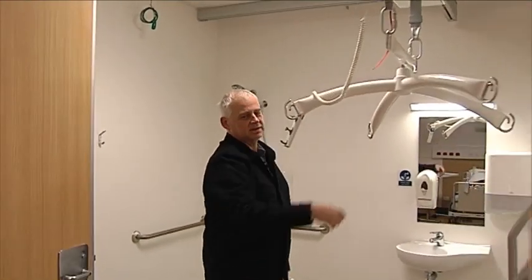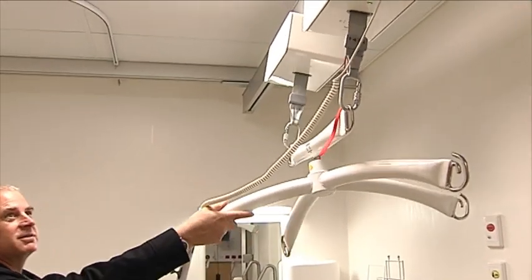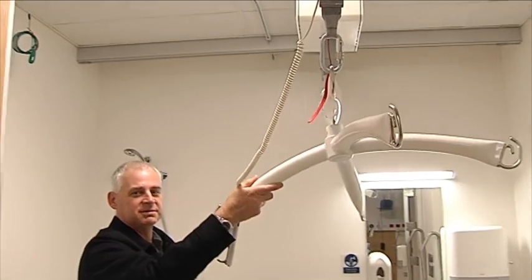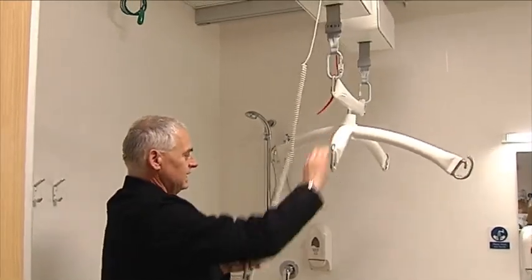Once in the ensuite, you can close the gates. And once again, you're able to move the rail backwards and forwards. So you could move the patient all the way to the shower and lower them into a shower chair in the showering area.